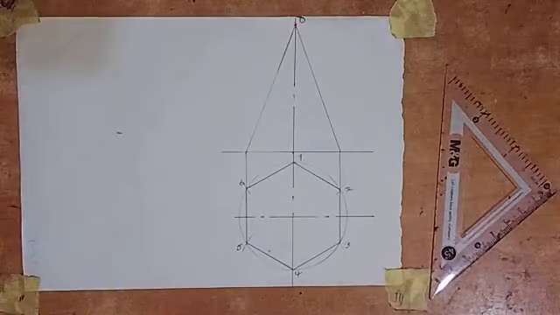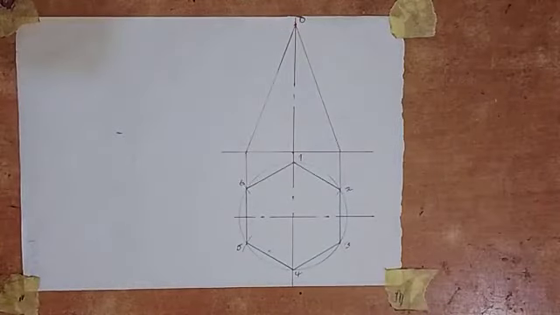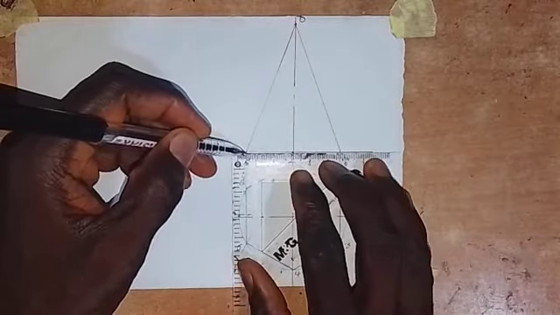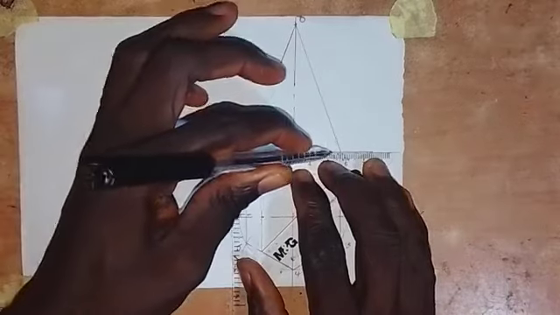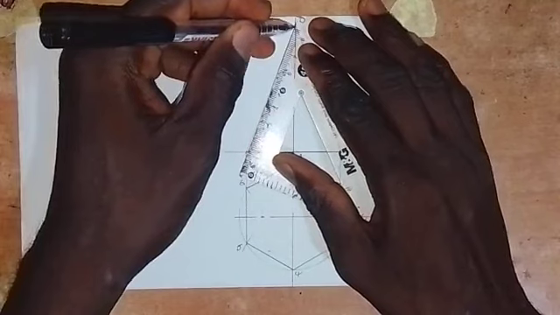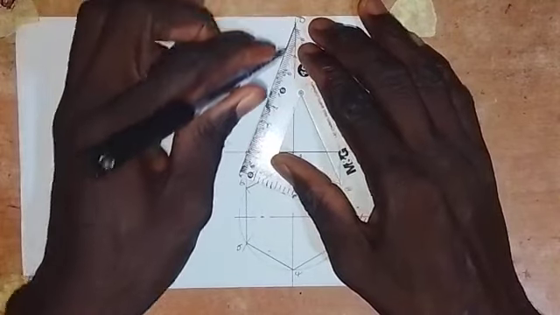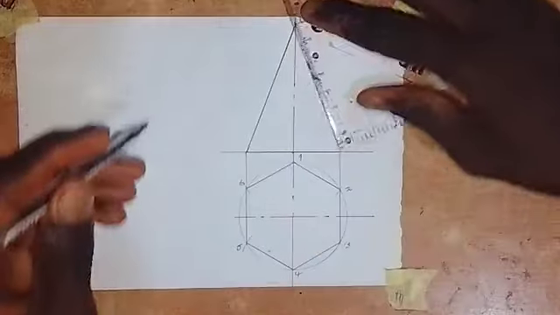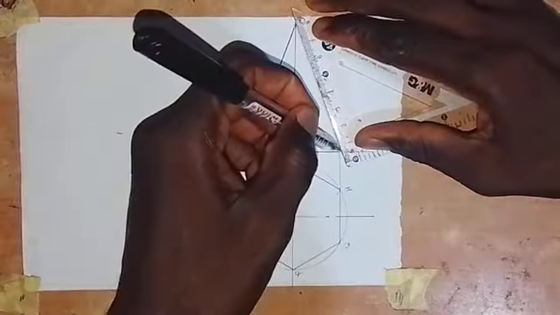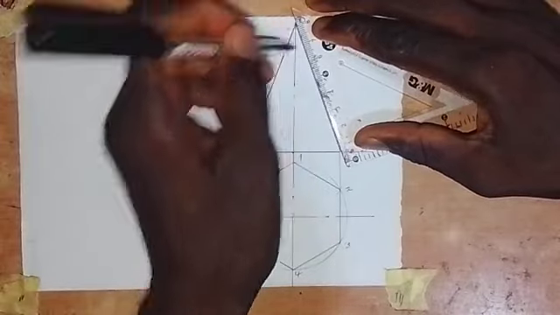We have this now. So these lines, this baseline, we have to make it a thick line. So we make it a thick line from here to here. So we have this, and then this line also we need to make a thick line from here to here, okay. Then we also make this line a thick line from here to here. So we have this now, okay.